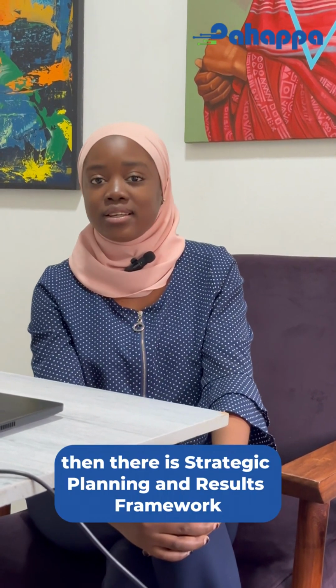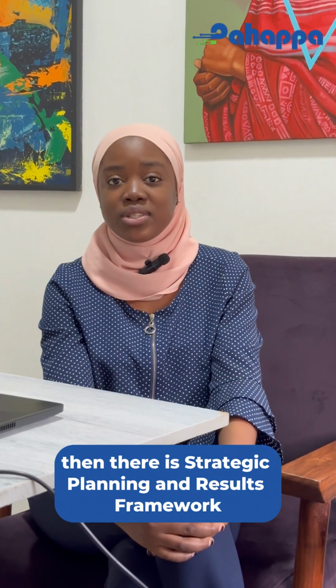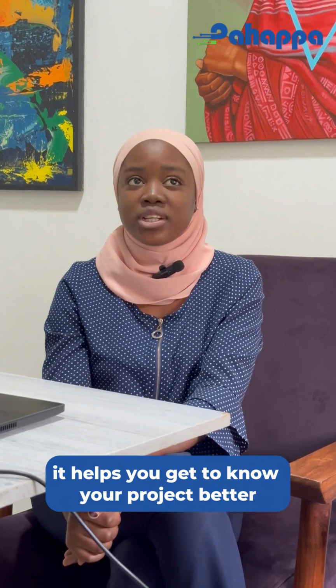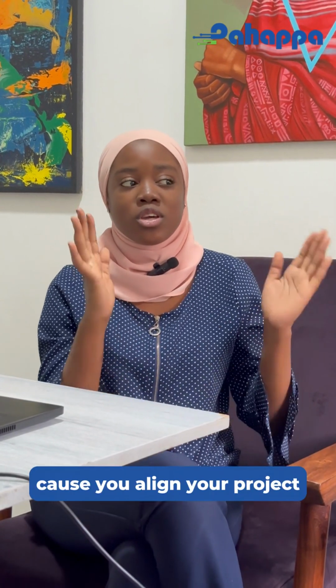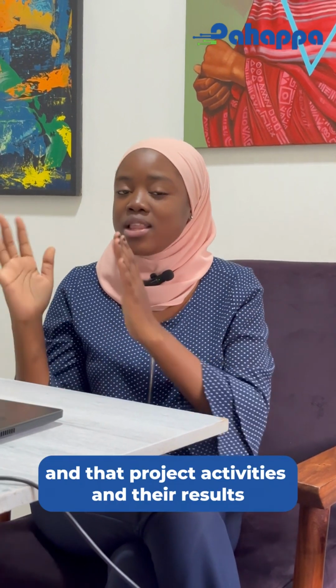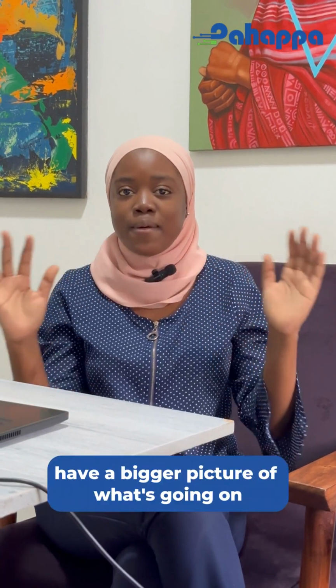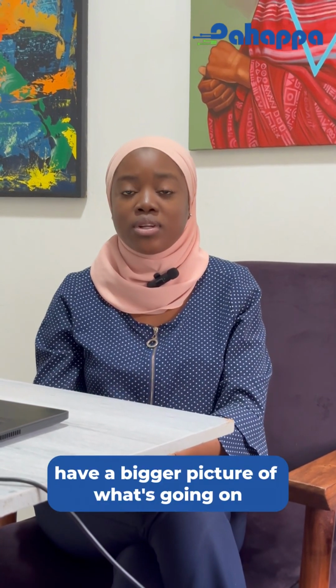Then there is strategic planning and results framework. It helps you get to know your projects better because you align your projects and the project activities and their results. So it helps you to have a bigger picture of what's going on.